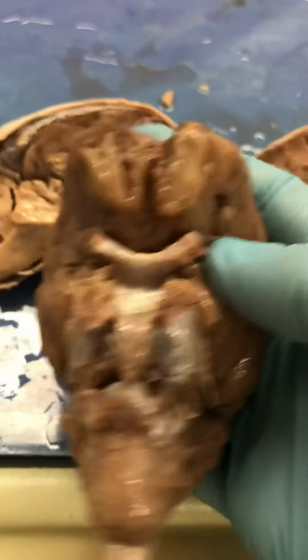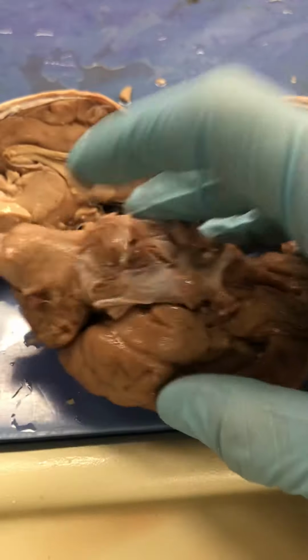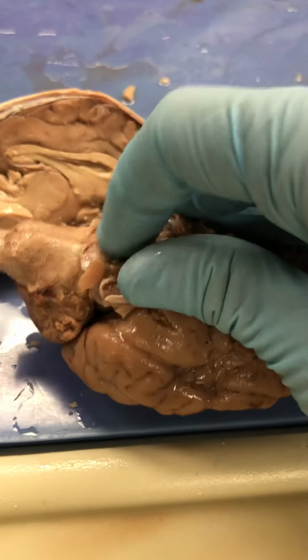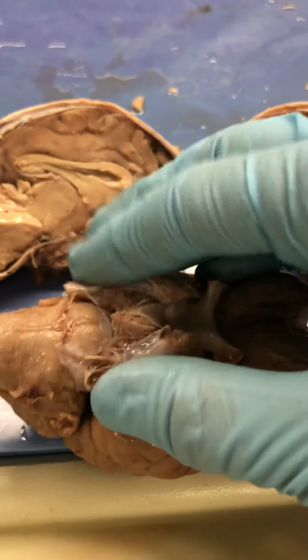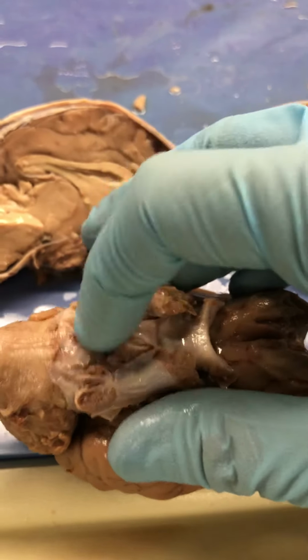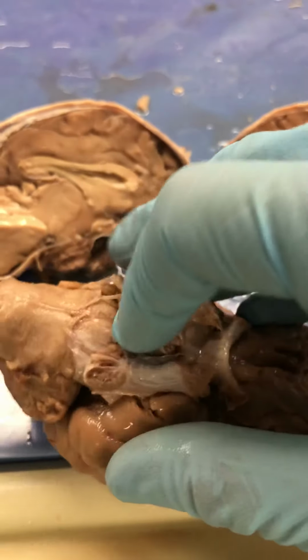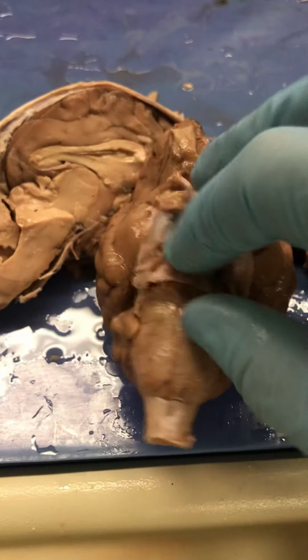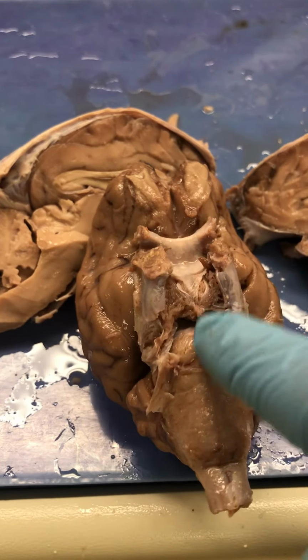We can see it here as well. Oops, excuse me. If we look, you see that belly right there, how it just kind of sticks out a little bit. It's posterior to the pituitary gland. There'd be mammillary bodies underneath that, for those of you who study that, but this is the pons right here. So I always think of pituitary and then pons.